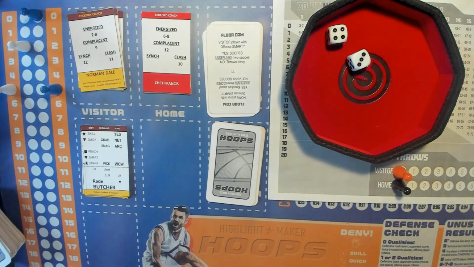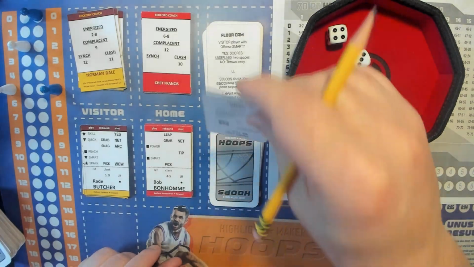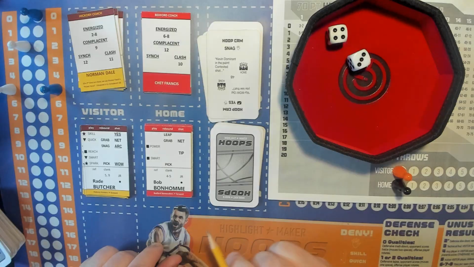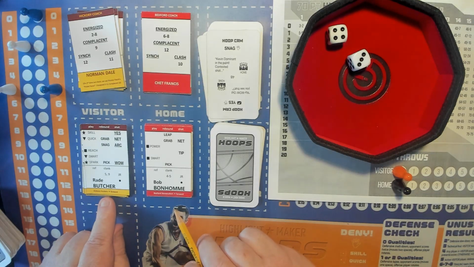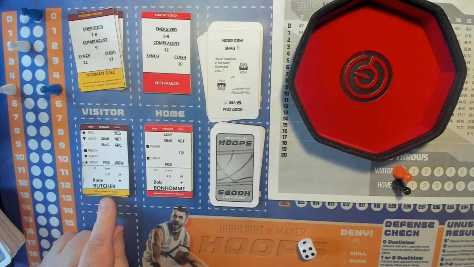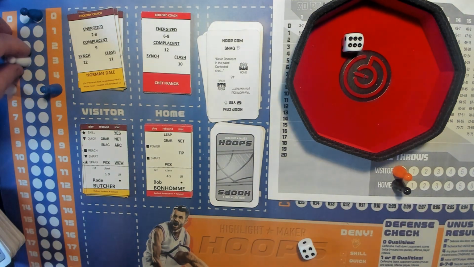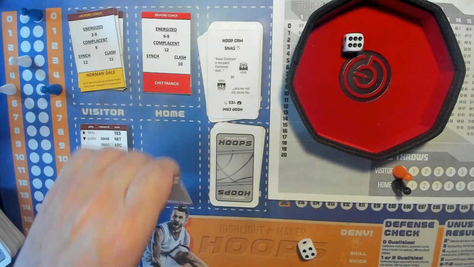I'll bring up Raid Butcher against Bob Bonehomie. And we're looking for the snag. Raid has snag. Bonehomie does not, but he's going to get a chance to deny here. He's going to need a 3 or, let's see, a 3 or a 5. And he doesn't get it, so Raid's going to score again for Hickory. One of their best starts in the last few games for sure.